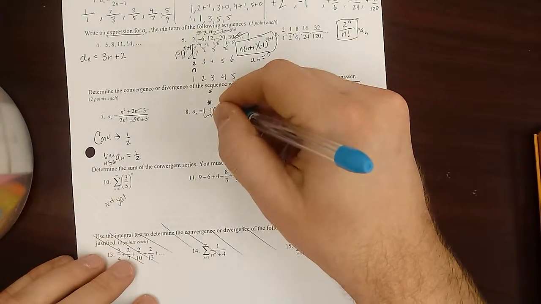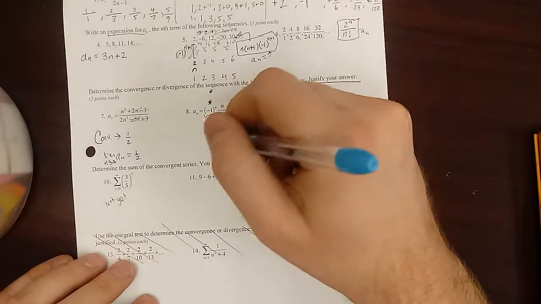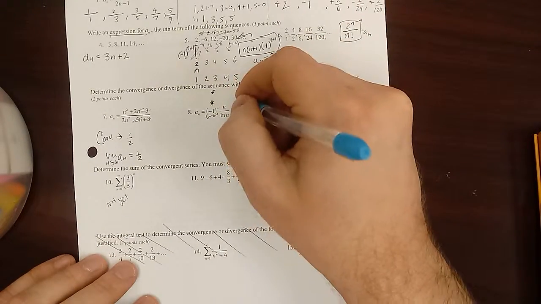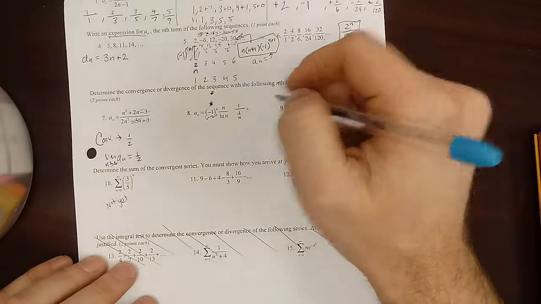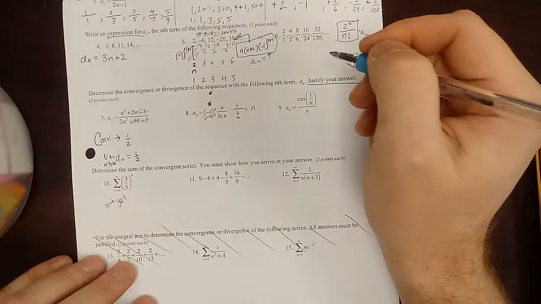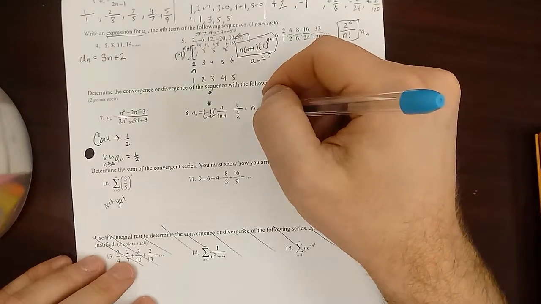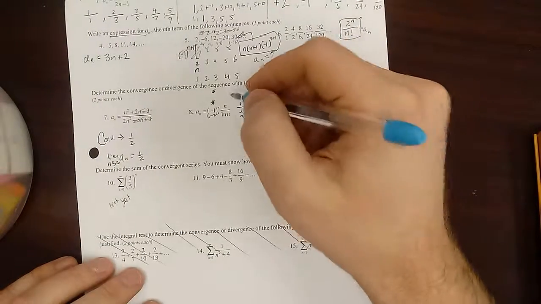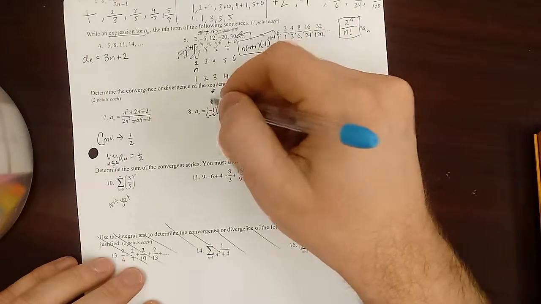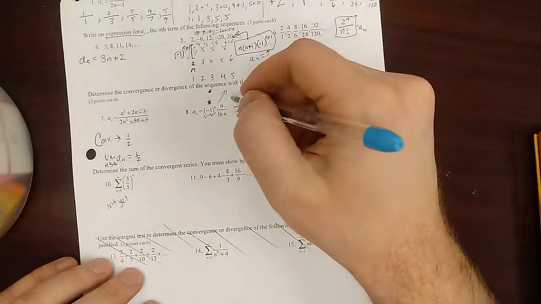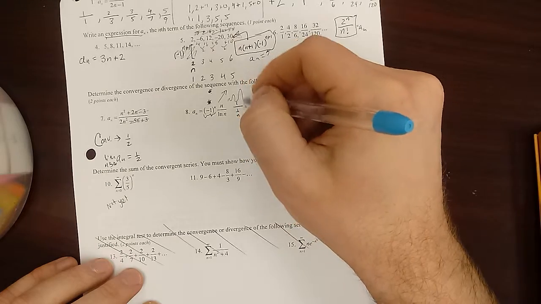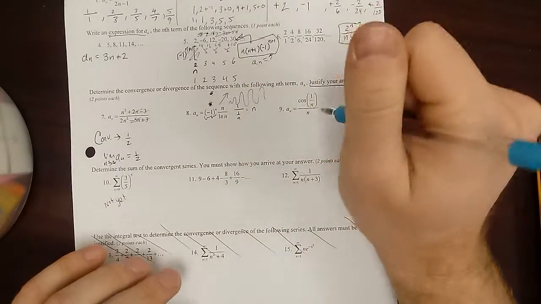So L'Hopital's says we can take the derivative of the top and bottom if it's infinity over infinity or 0 over 0. So we get 1 over n, which is equal to n. What's the limit as n goes to infinity? Infinity. So not only is it bouncing between -1 and 1, but it is also shooting off to infinity. So what's going to happen is it's going to get bigger and bigger and bigger. All right. Okay.